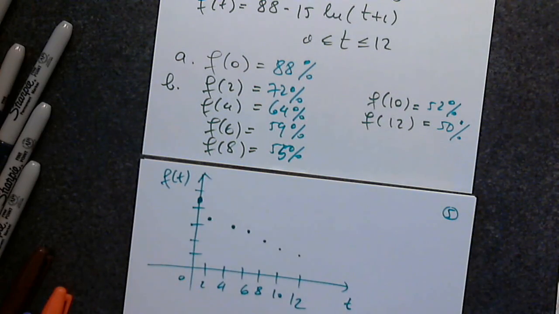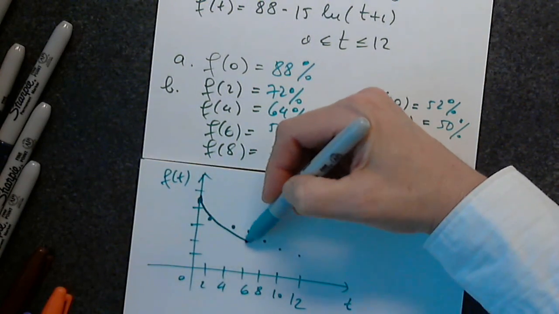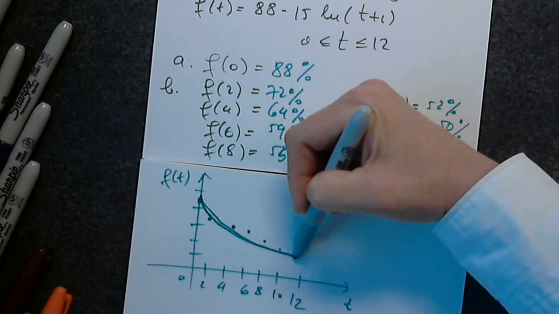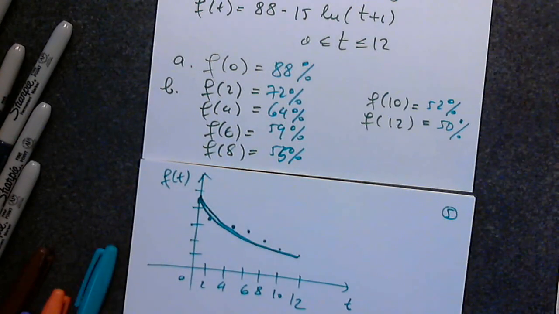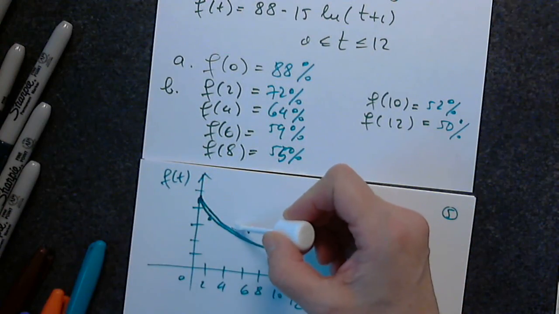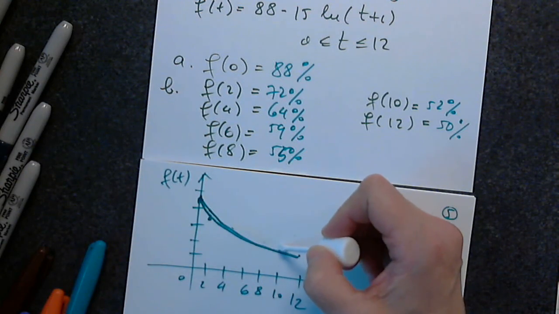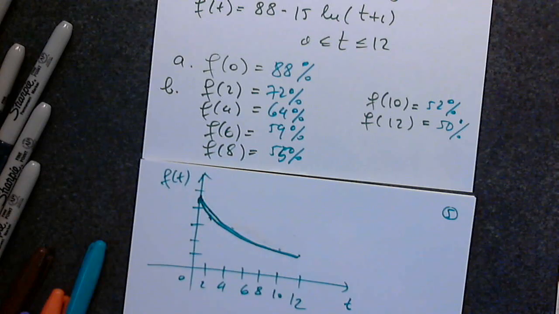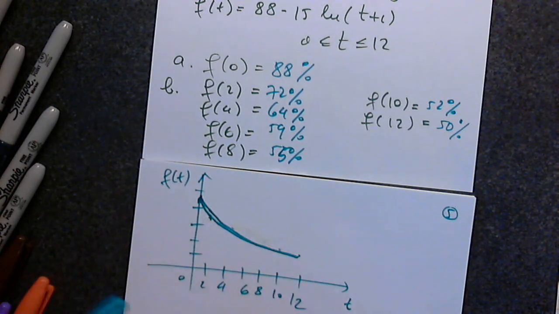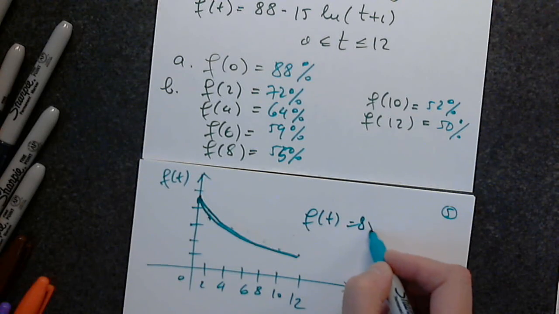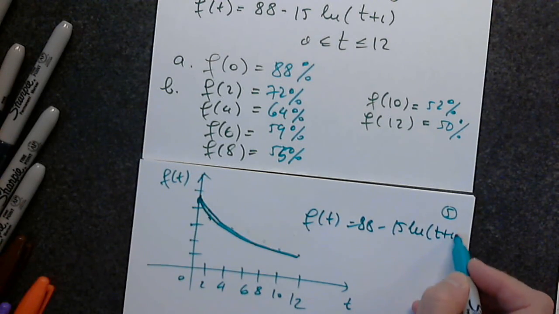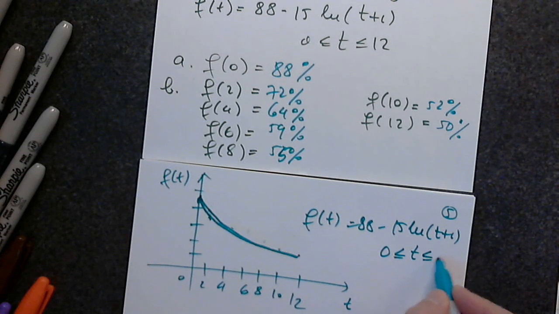Here it is. It has to be a natural log. It has a minus in front. My points were not perfect. My units are not perfect, of course, but this is the graph. The graph of f of t, 88 minus 15 natural log t plus 1 for this. Only between 0 and 12, nothing else. Only the numbers we determined. Any questions?